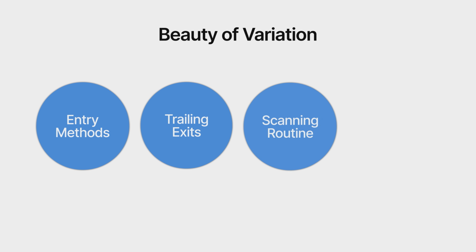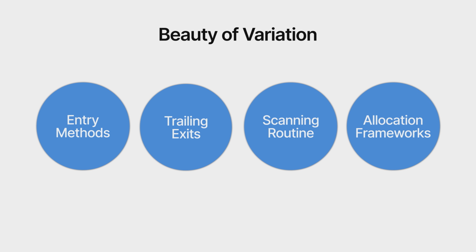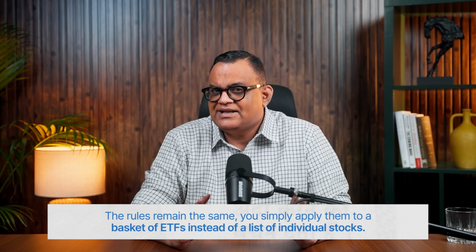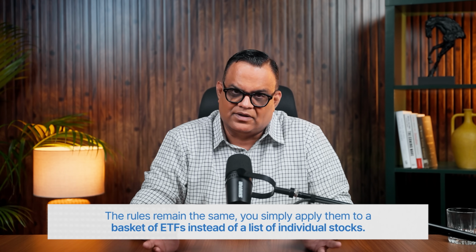The beauty of this variation is that the entire system remains exactly the same. The entry methods, the trailing exits, scanning routine, and the allocation frameworks don't change at all. You are just applying the same methods to a basket of ETFs instead of a list of stocks. It's a great option worth exploring if you want smoother equity curves and lesser risk. In all probability, I'll record a dedicated full-length episode on how to build an ETF swing trading system, but at the moment, it's something you should start thinking about too.